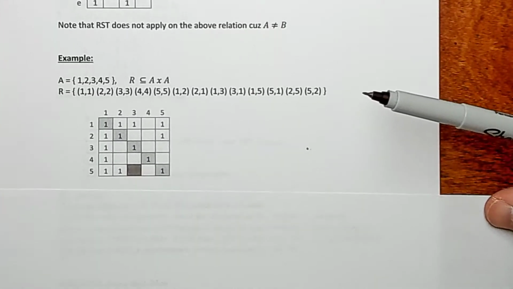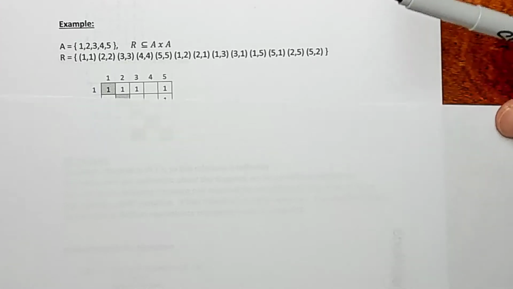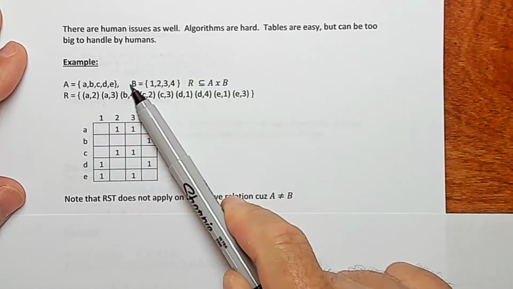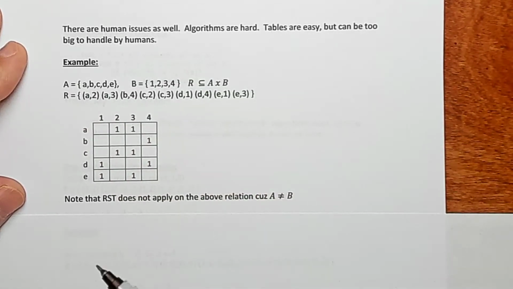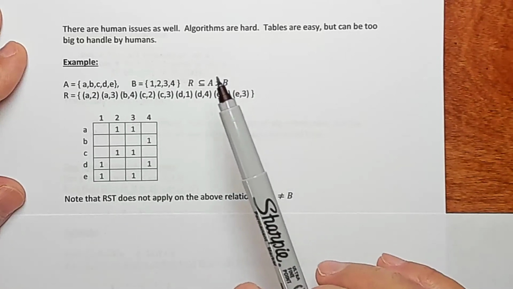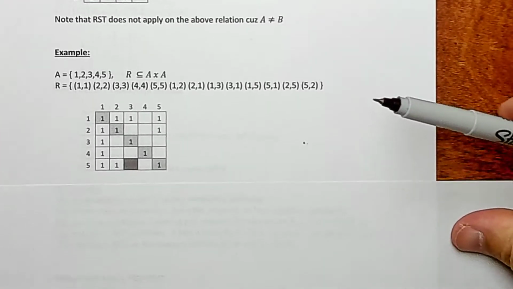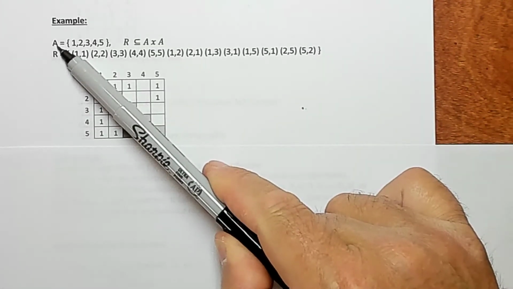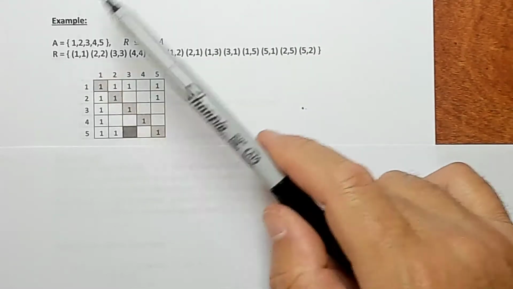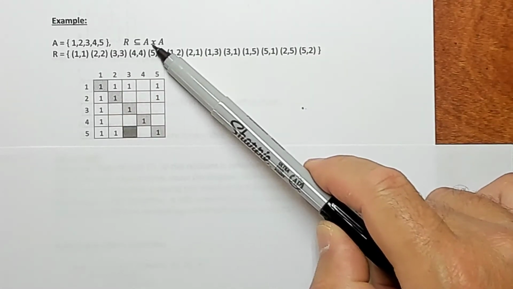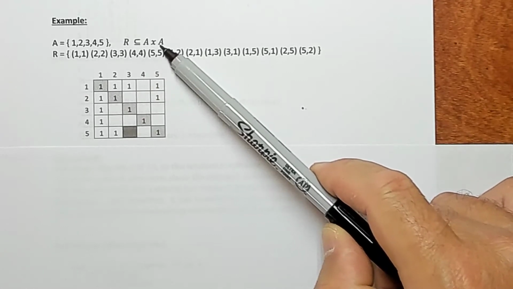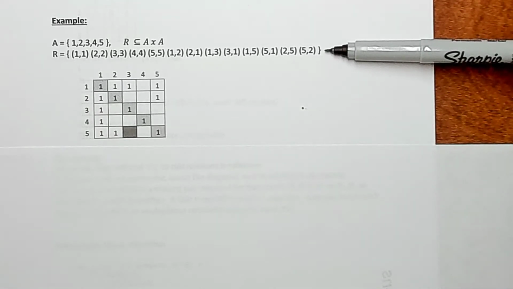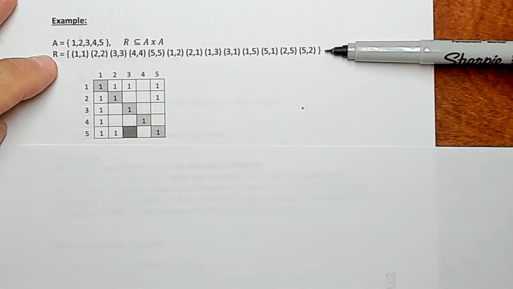Here's another example. In the first example, we're crossing capital A with capital B, two different sets. So reflexive, symmetric, transitive doesn't apply. Just want to point that out. R, S, and T, reflexive, symmetric, transitive, only apply when you're crossing a set with itself. So let's do that. If we crossed a set A with itself and then pulled out a relation, which is a subset of that crossing operation, let's say this was what we pulled out. These are the elements that we pulled out of the Cartesian product, and we're calling this R.